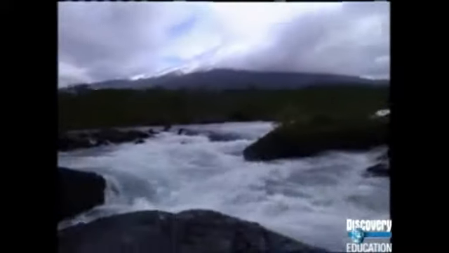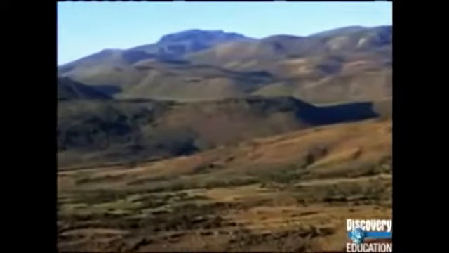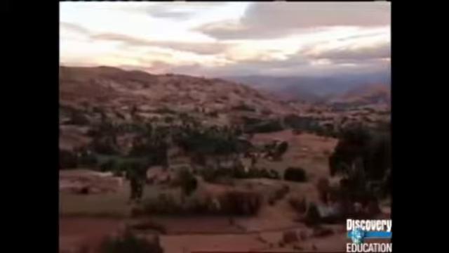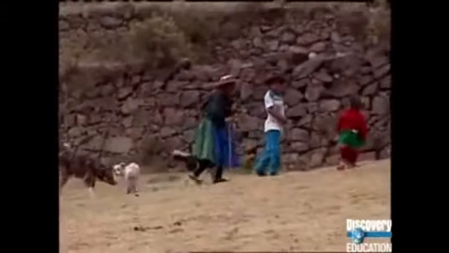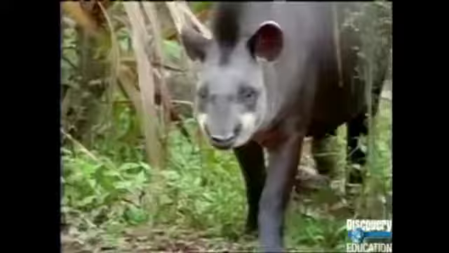South America spans diverse climate zones, vegetation regions, and topography. The people, plants, and animals here have adapted to environments of extreme variation.